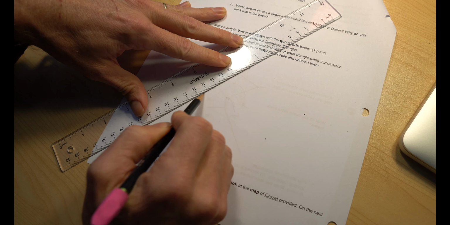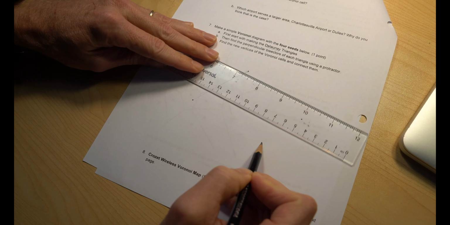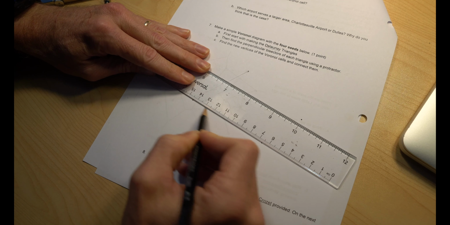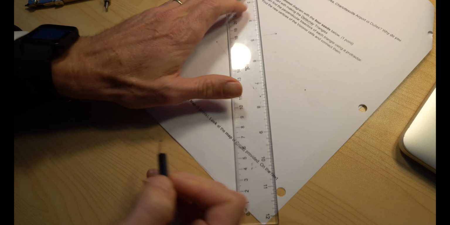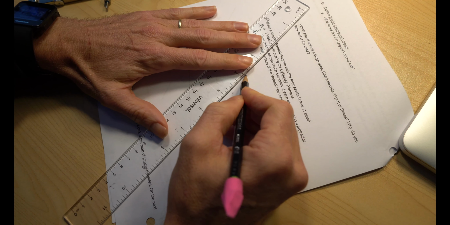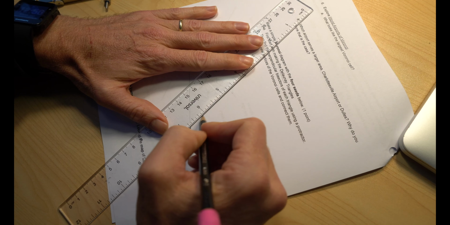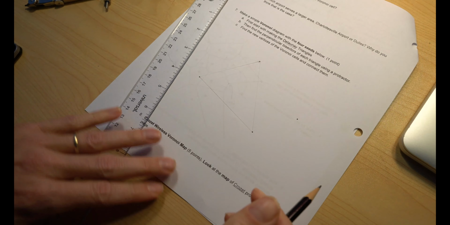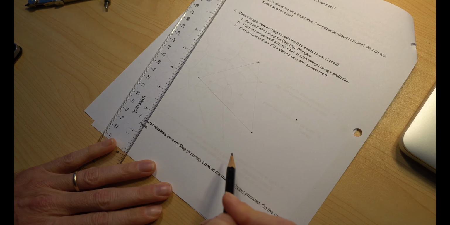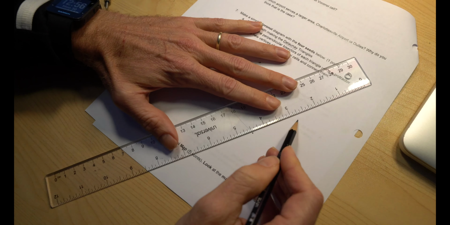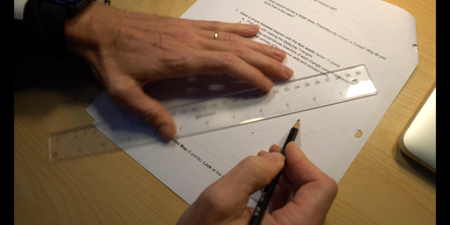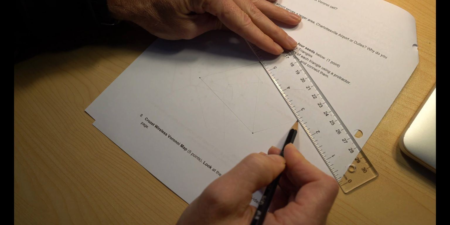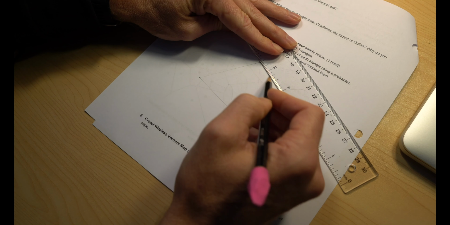So I'm just going to make a light line. We really don't want the triangles in our final. They're just helping us get the perpendicular bisectors. So we got that triangle, and we have this triangle right here that looks like we can use.